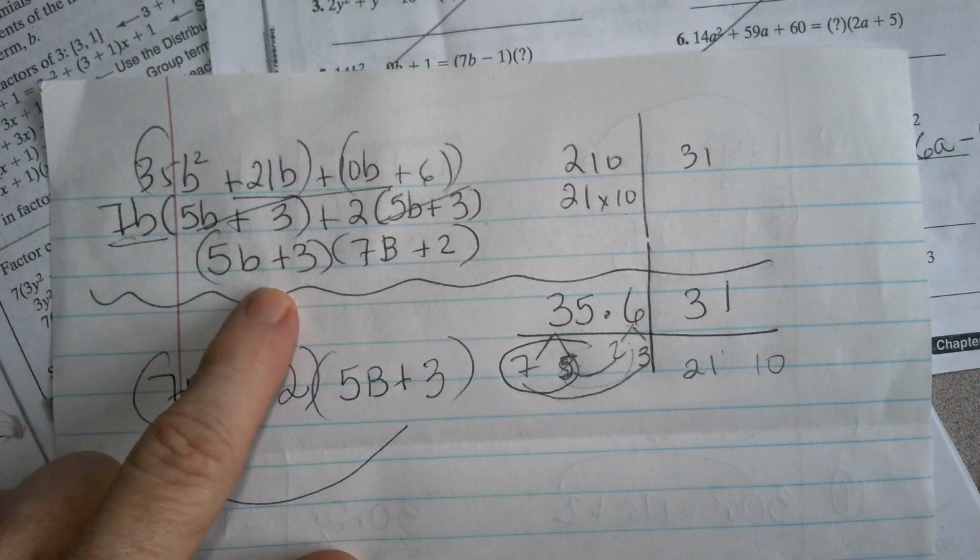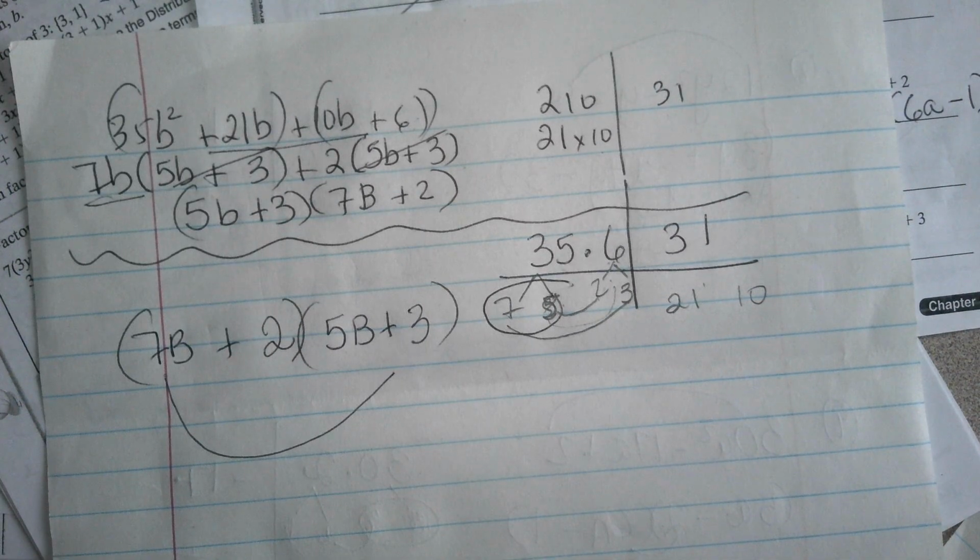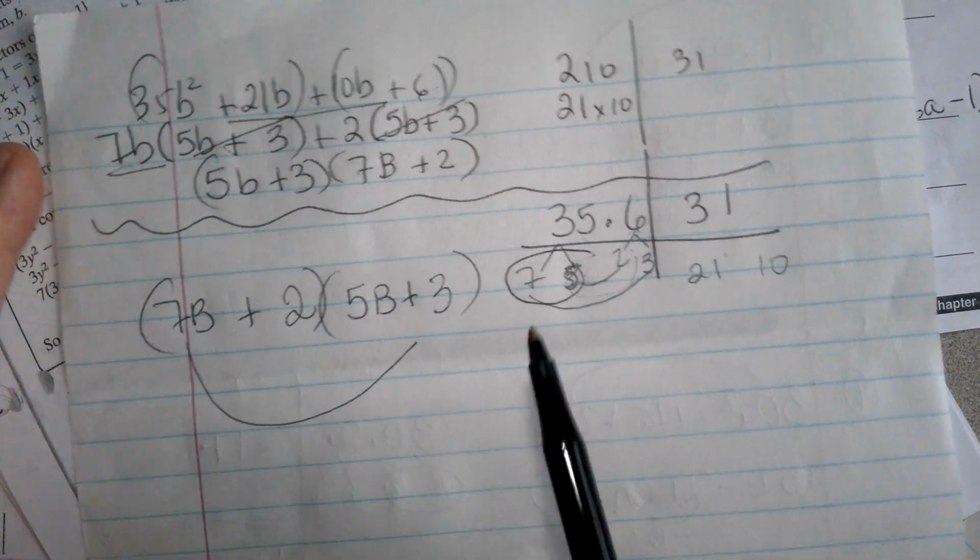So again, we could do the first method or the second. Which is your preference? Do you have a preference? The number 2? I like the number 2. So, and this is it.